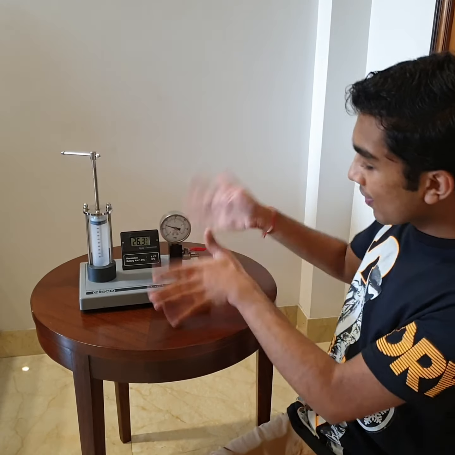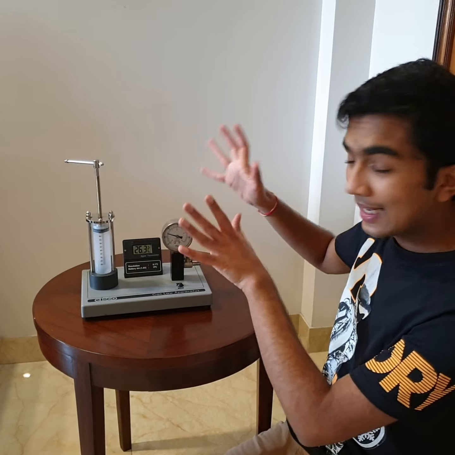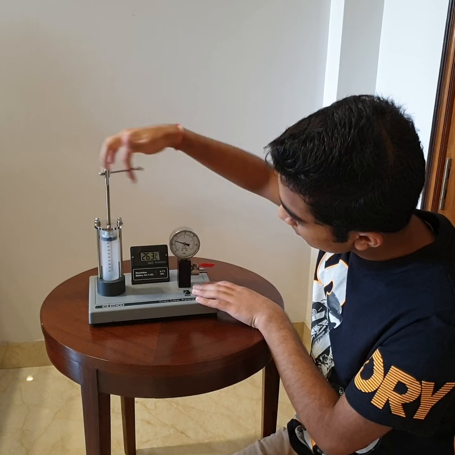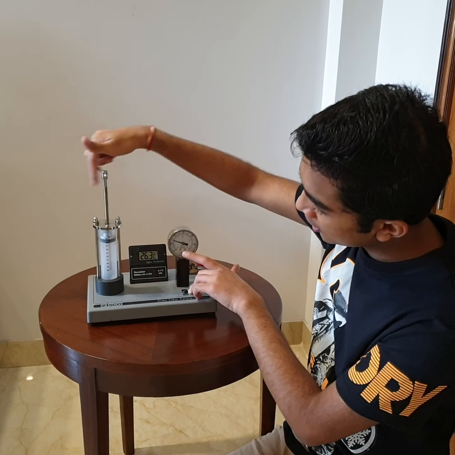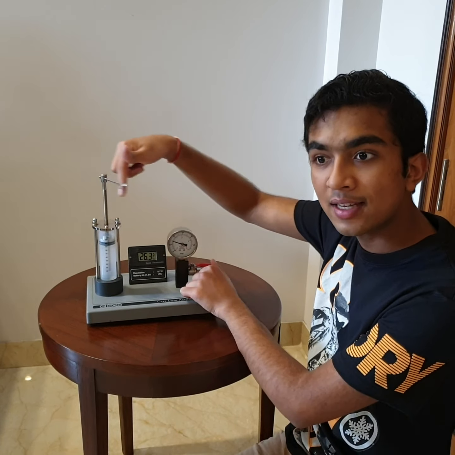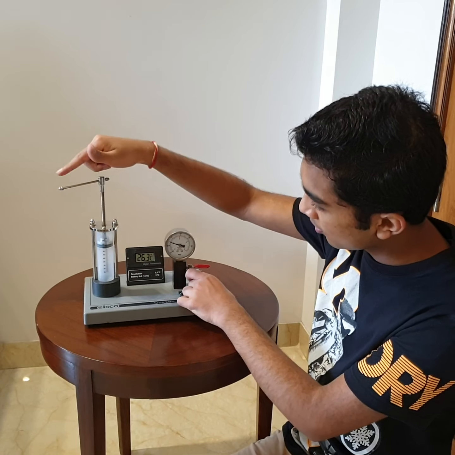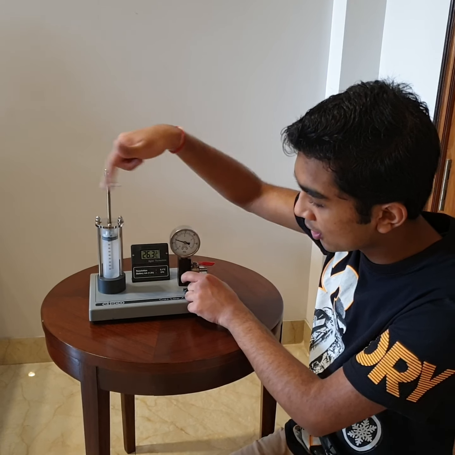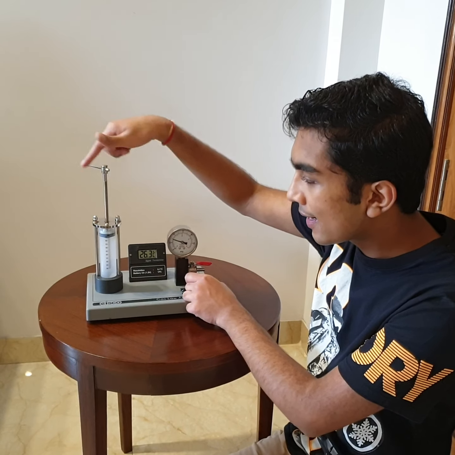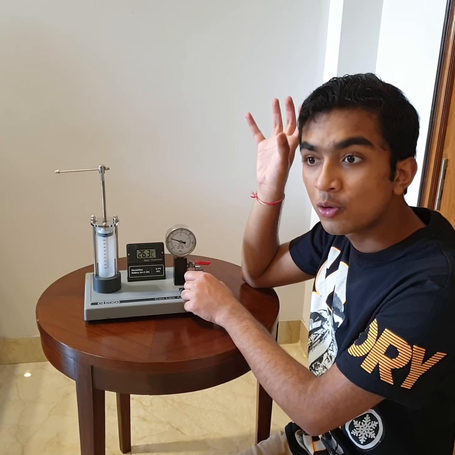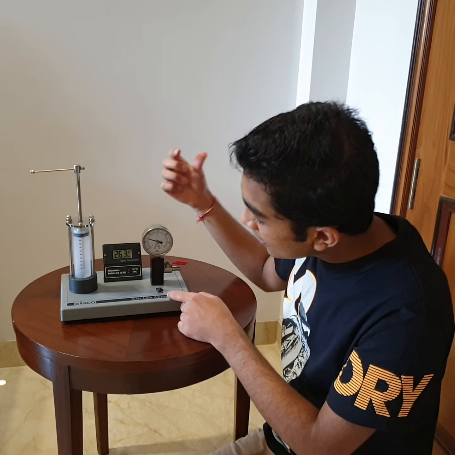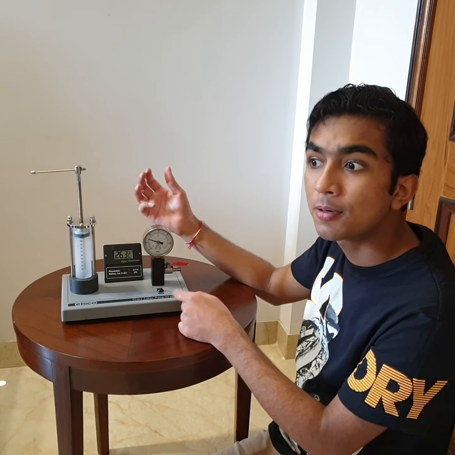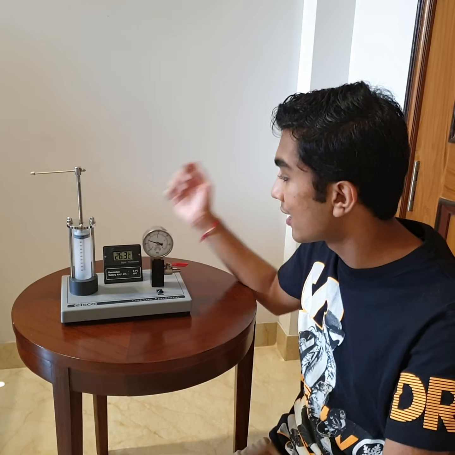Okay, so now I've opened the valve just to show the control. With the valve open, if I change the volume, there is no change in pressure, because the gas can escape from here. And also there is no change in the temperature, which is 26.3 degrees Celsius at this moment. In ideal gas law calculations we always use Kelvin, but conventionally everything's in Celsius. So even this one is in Celsius, but for calculation purposes, we would ideally use the Kelvin scale.